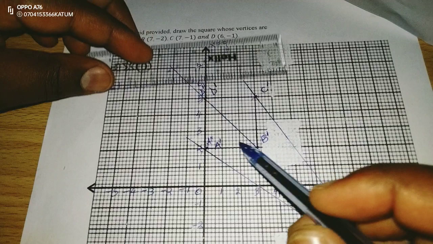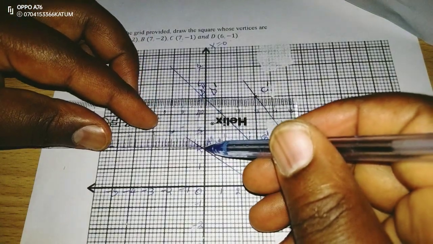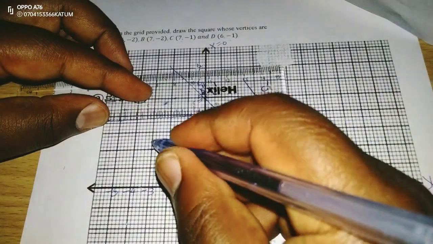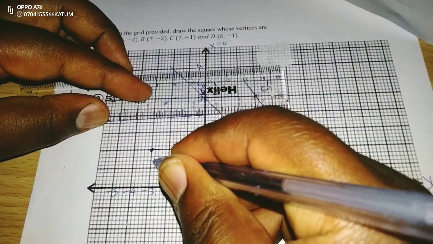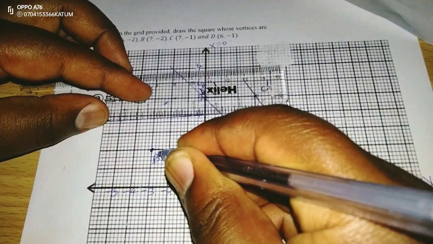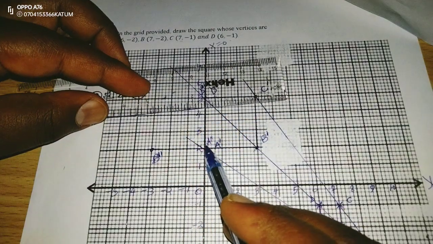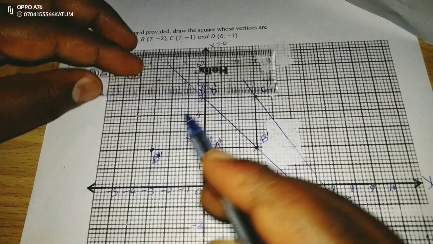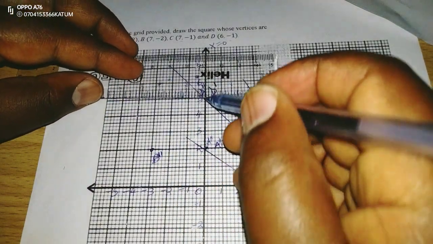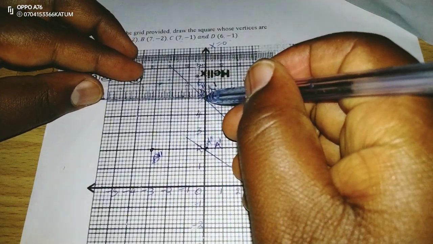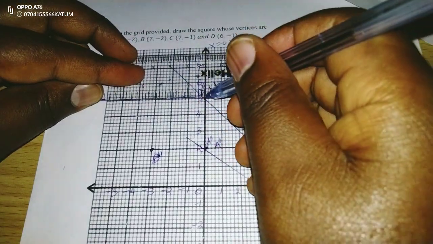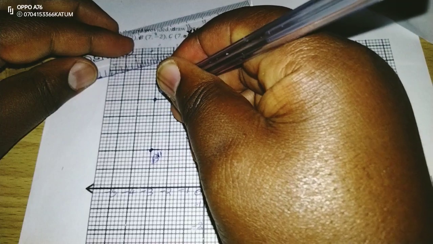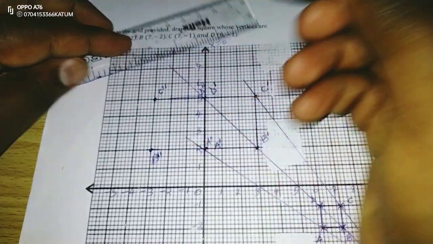Then B is going to move an equal distance to the opposite side. So B prime is going to be here, double prime, such that from the mirror line to B is the same as from the mirror line to the image of B. Then we do the same for C. We take C to the other side, an equal distance. So C is going to be at a point here, C double prime.